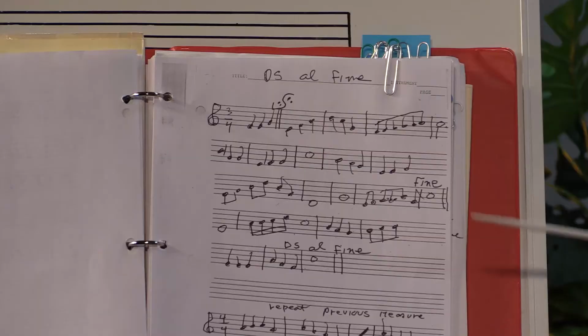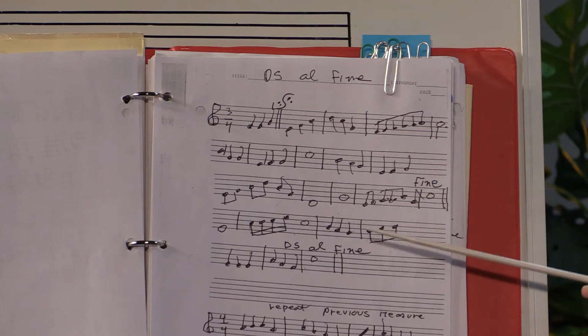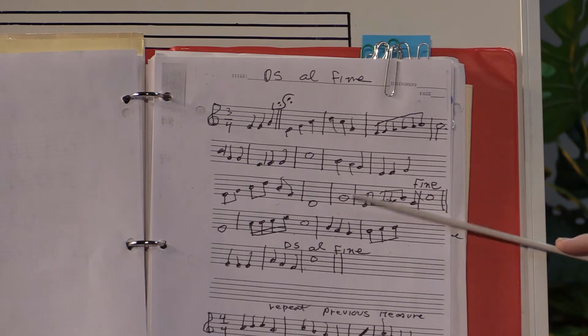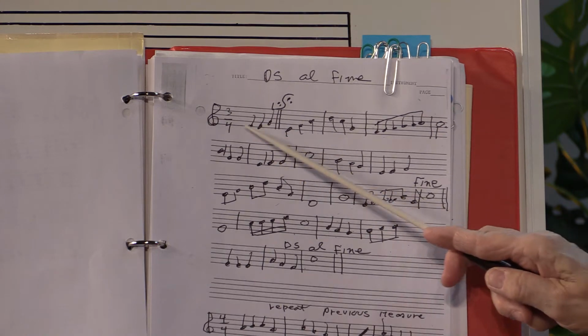Now, there is another sign that's interesting to know. It's called D.S. al Fine. That's the way it's pronounced. Fine is spelled F-I-N-E, like fine, but it's pronounced "fee-nay." You have to get the pronunciation right. I wrote this song. I mean, it's not a real song. I just threw some notes together to be almost exactly like the one I just showed you.